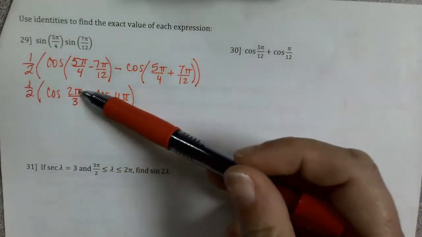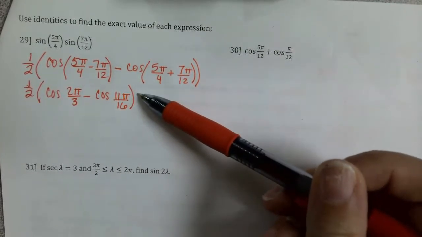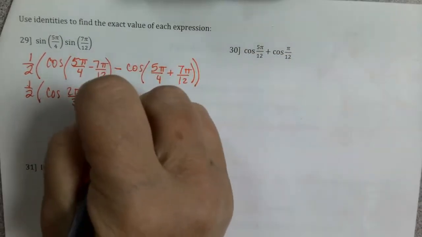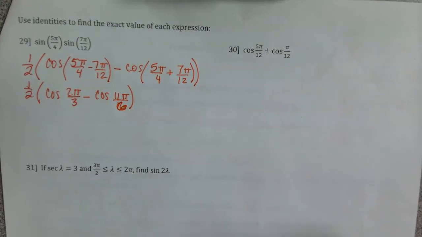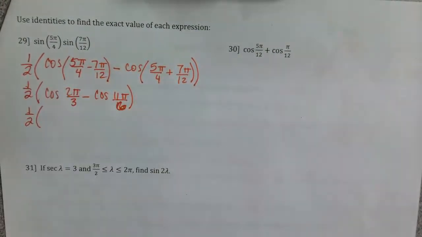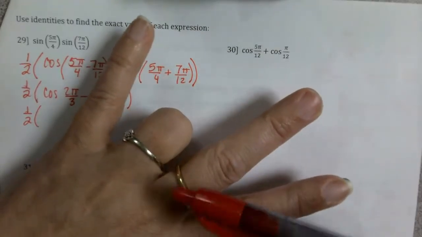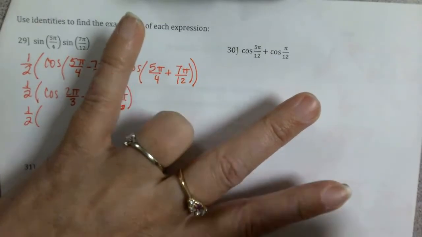So since 2π/3 is a special angle, and 11π/6 is a special angle, that means we can use our unit circle now to evaluate this expression. So cosine of 2π/3: π/3 in our first quadrant left-hand trick has a cosine, the x, of 1/2.